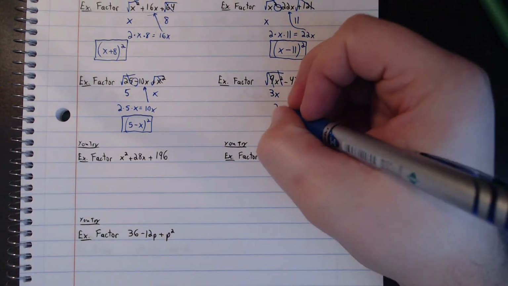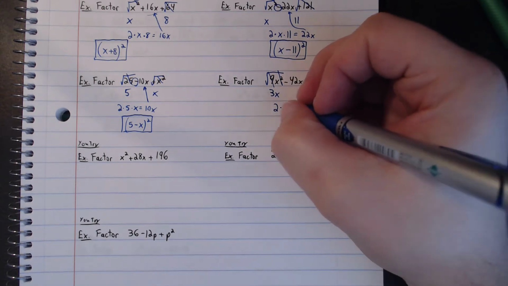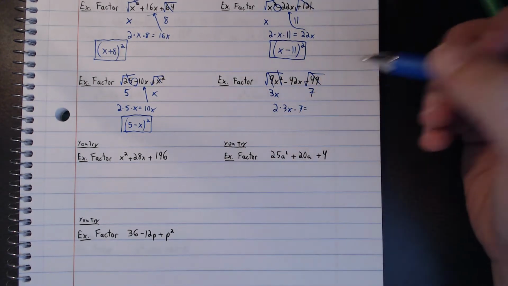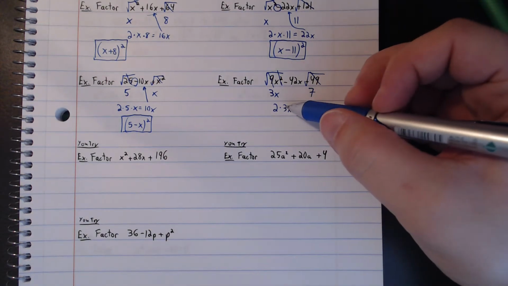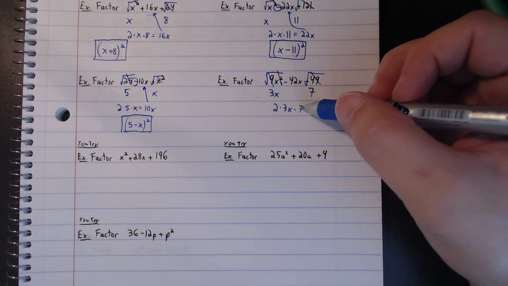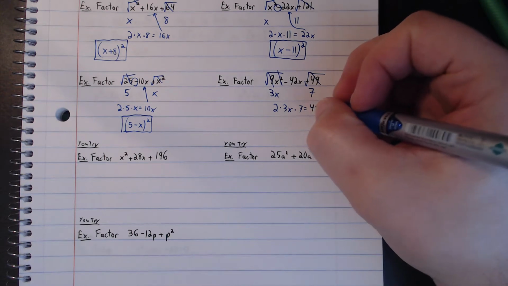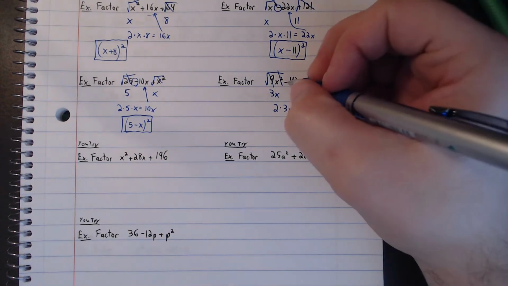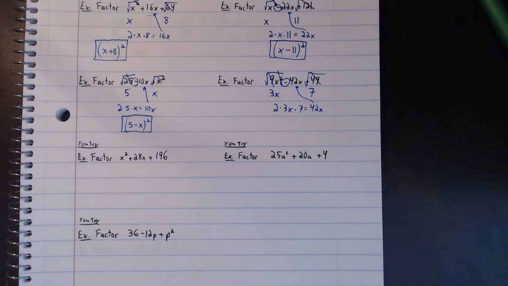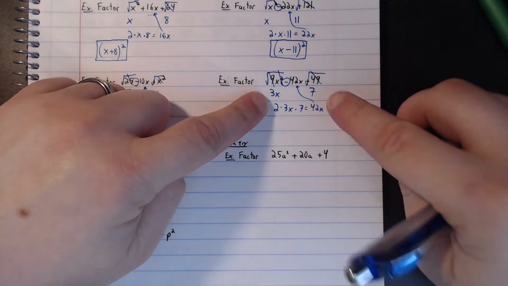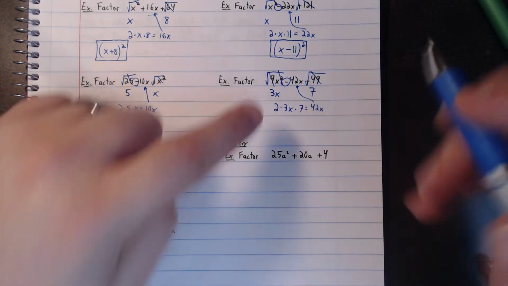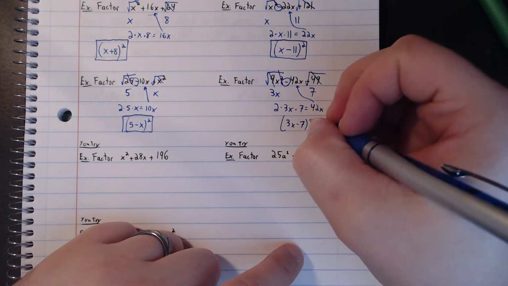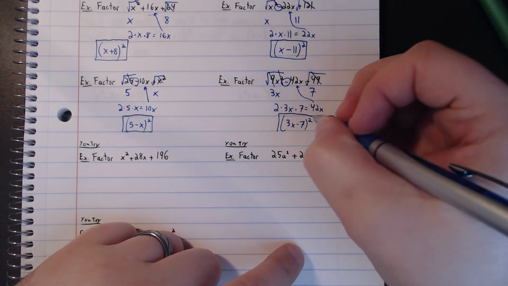What I need to check is 2 times my a term, which is 3x, times my b term, which is 7. What do we get? Let's see, 2 times 3 is 6, times 7 is 42x. Does that match? Yes, it does. The sign that they gave me was negative, so what I'm using here is 3x minus 7. 3x minus 7 squared.